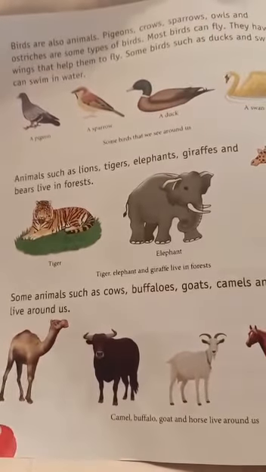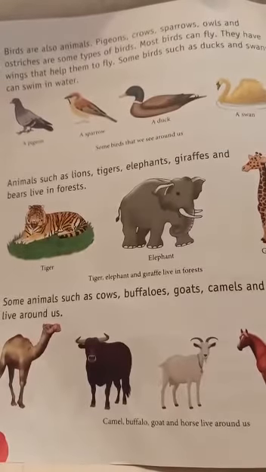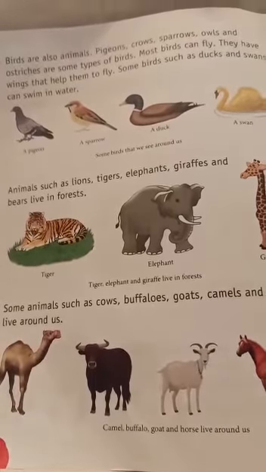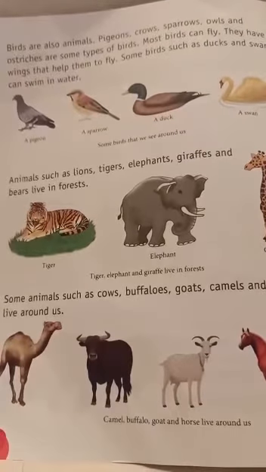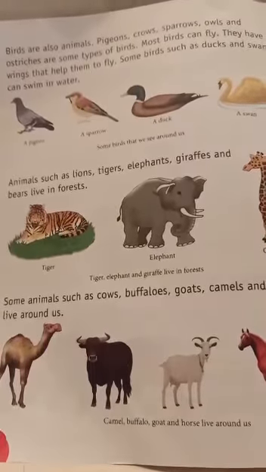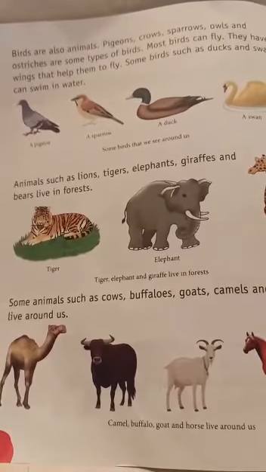And some of the animals that we see around us come under the domestic animals, such as goats, camel, buffalo, horses, cow. These are the animals that come under domestic animals.